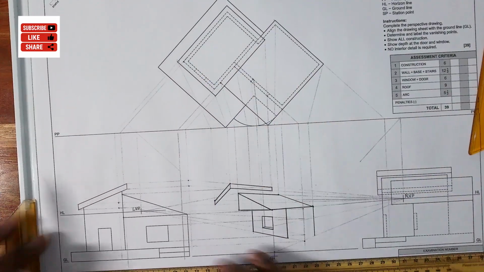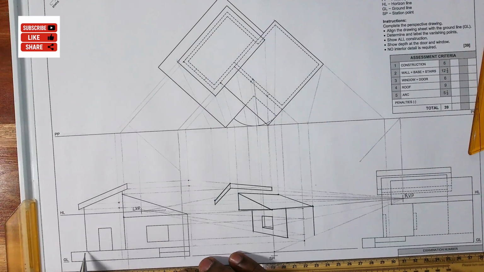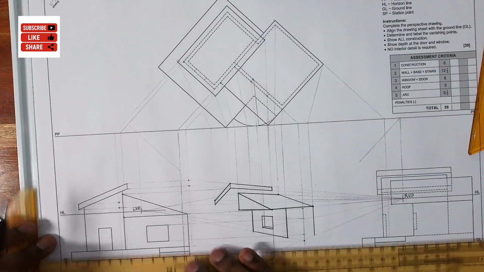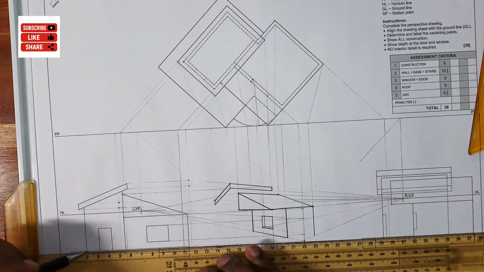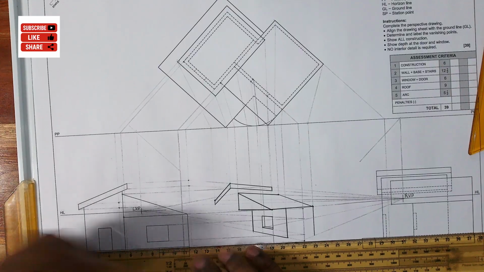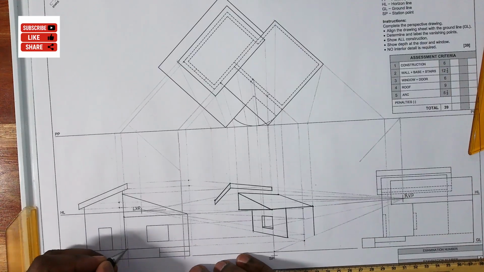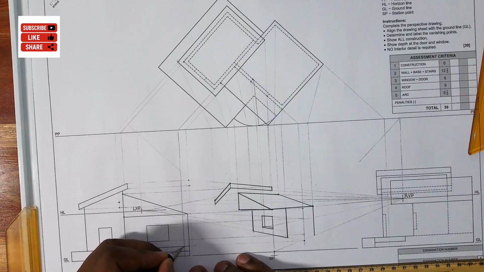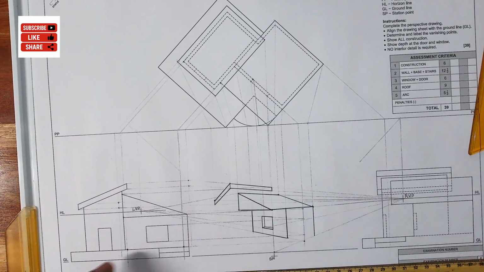Okay, and then this wall starts from where? From here. All right, so I'll have to take this to the 2. So it means already I have a line, I have a point there and a point there. So I'll have to take these 2 points to my RVP.